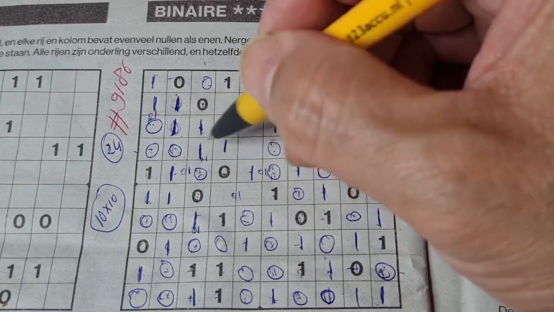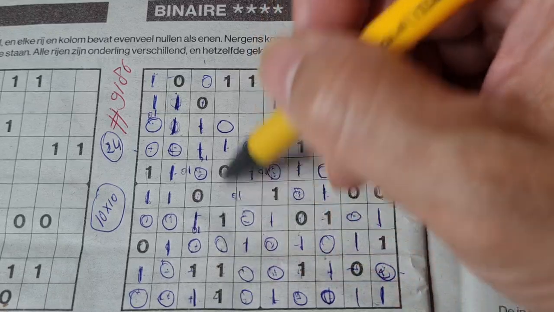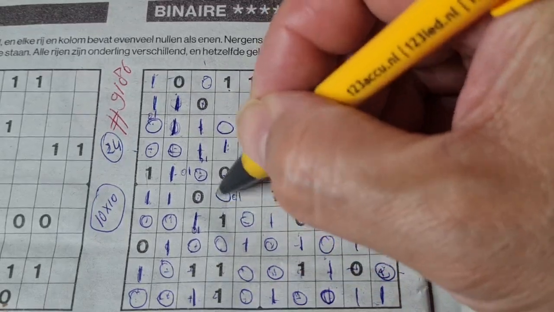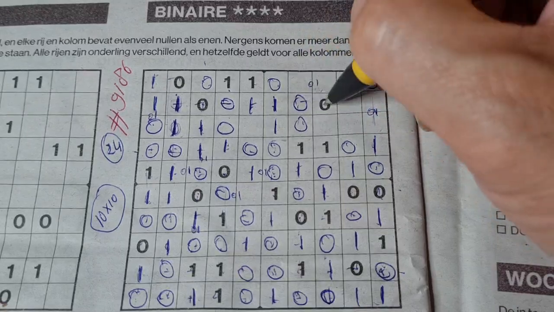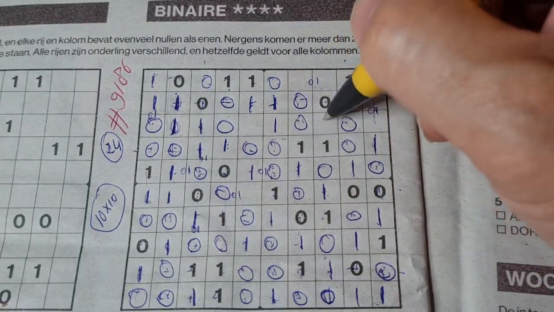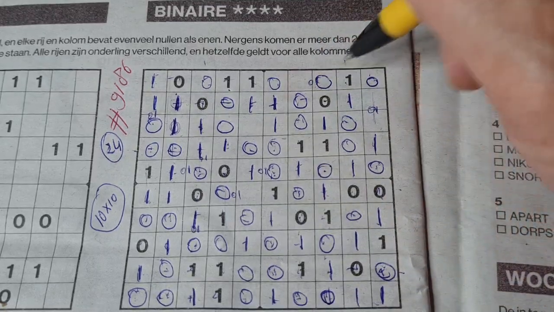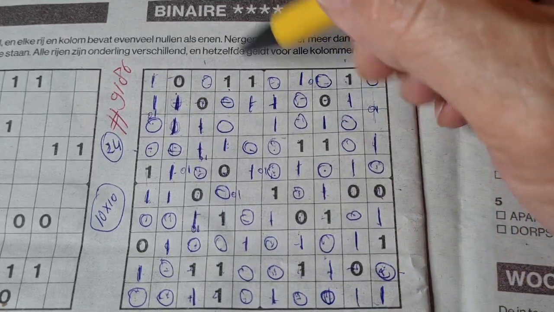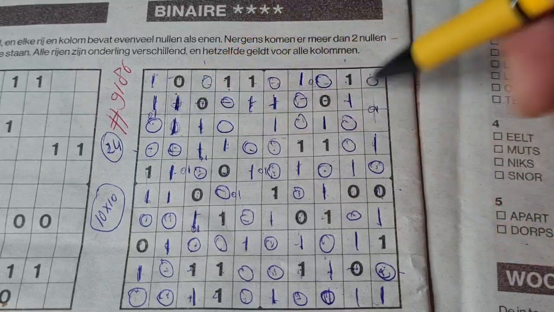Between the O's comes a 1. Double 1, here no, there no. 1, 2, 3, 4, 5 ones, so the rest are O's. Double O, here 1, there 1. Double 1, here no, there no. Double O, here 1, there 1. Double 1, here no, there no. Between two O's comes a 1. 1, 2, 3, 4, and this is number 5. Between the O's comes a 1. 1, 2, 3, 4, 5 ones, so the rest are O's.